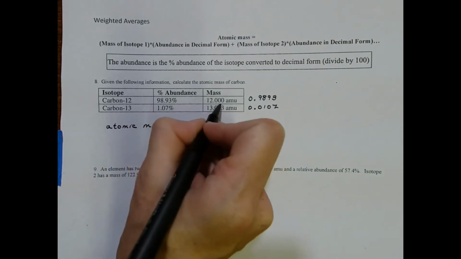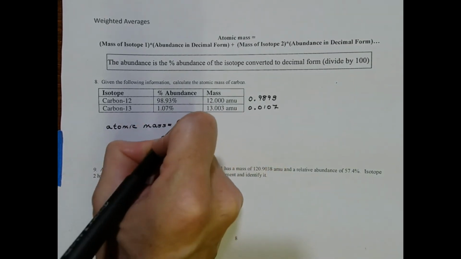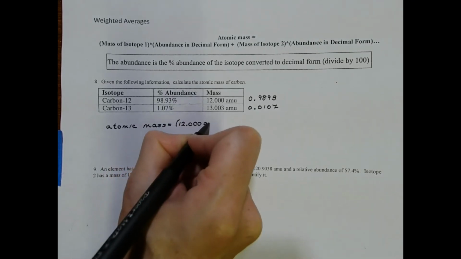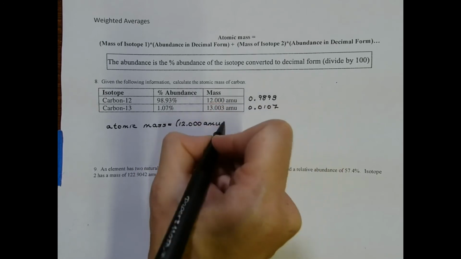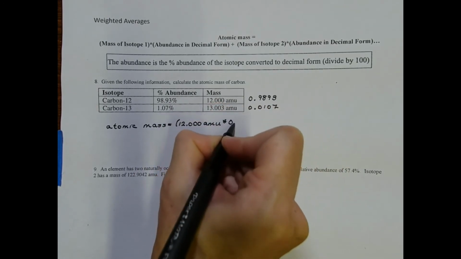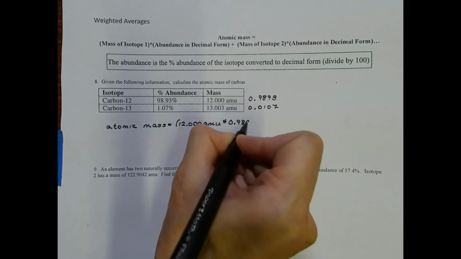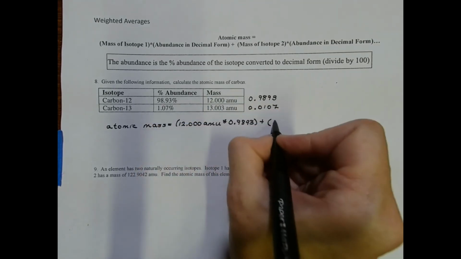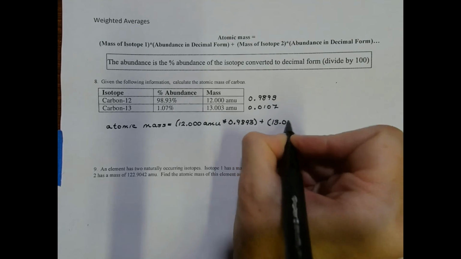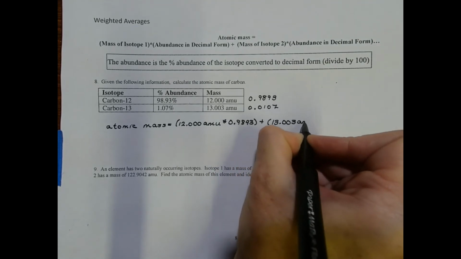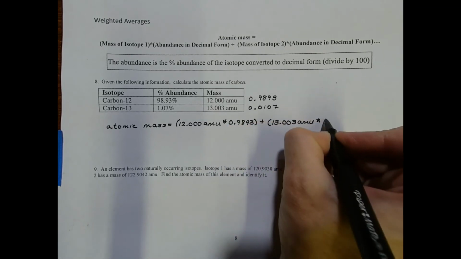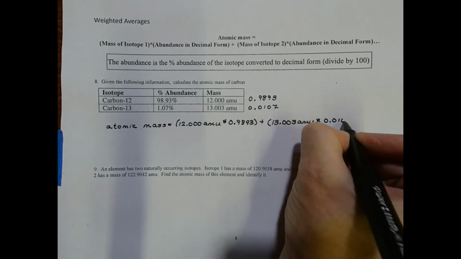So after you've converted your percent abundances to decimals, your atomic mass is equal to the mass of the isotope. So we'll do 12.000 AMU times 0.9893, plus the next one, 13.003 AMU times its decimal abundance, so 0.0107.